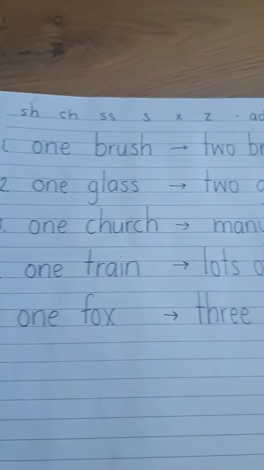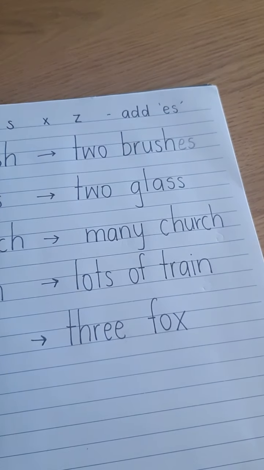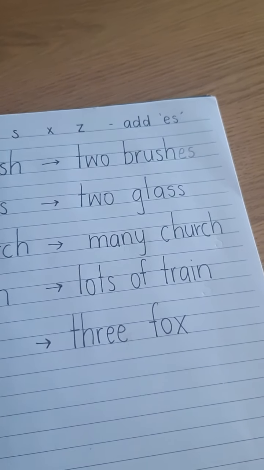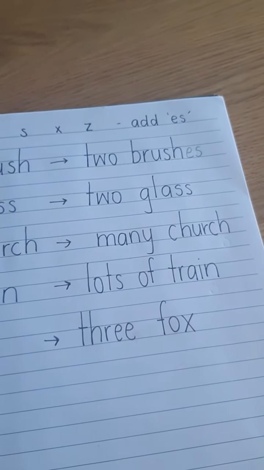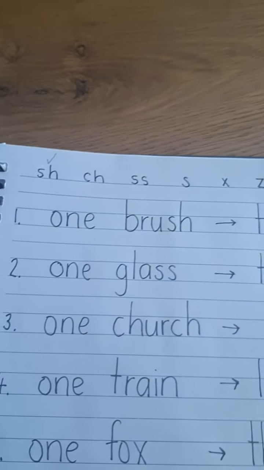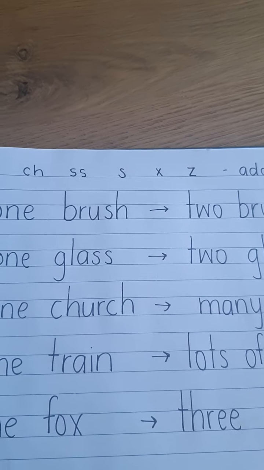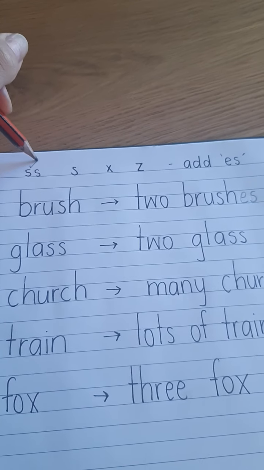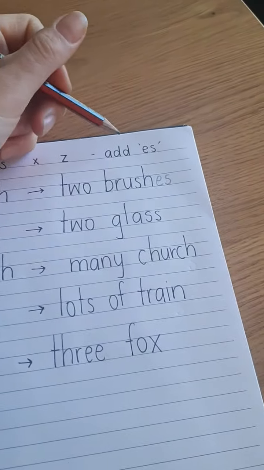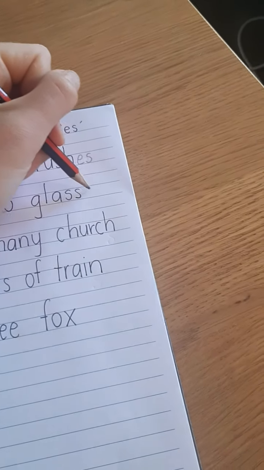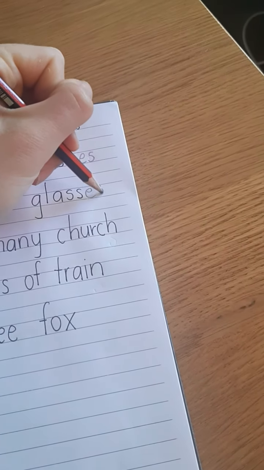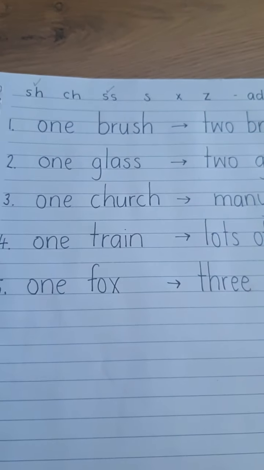One glass or 2 glasses. You can hear that you need to add something to the end to make it plural. Let's have a look at the top. Can you see anything that glass ends with? Good spotting. It ends with a double S. So therefore, to the end of glass, we need to add ES to make it plural.